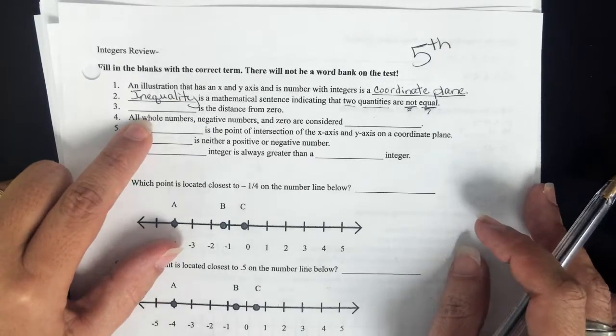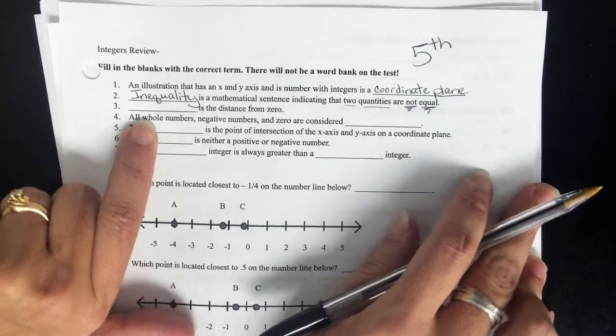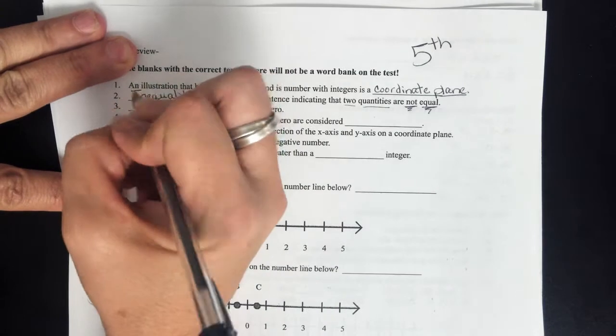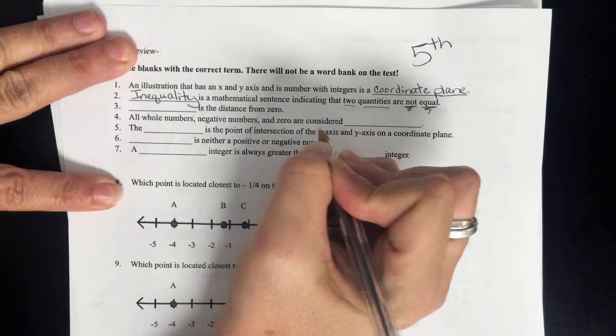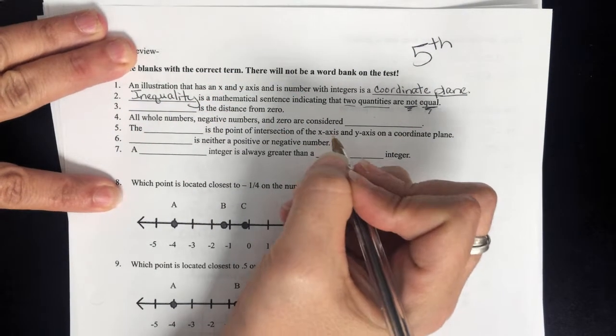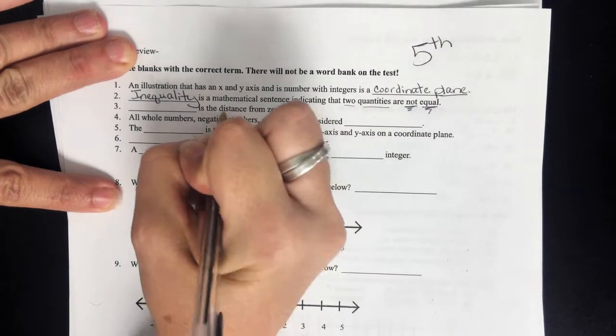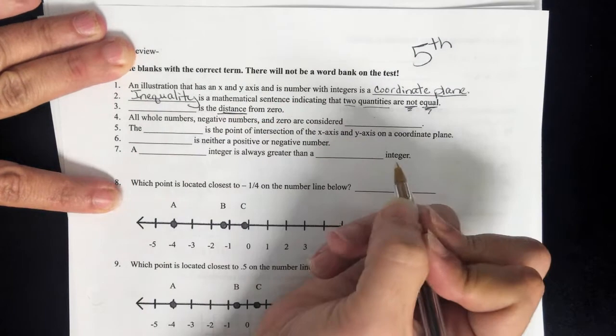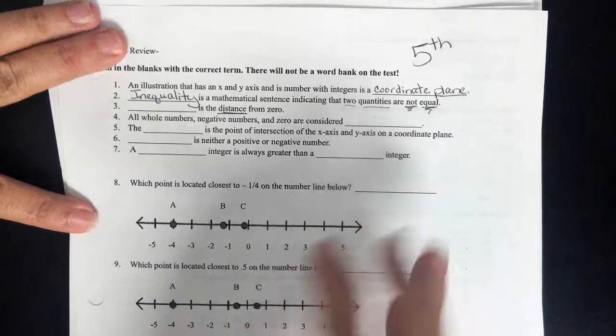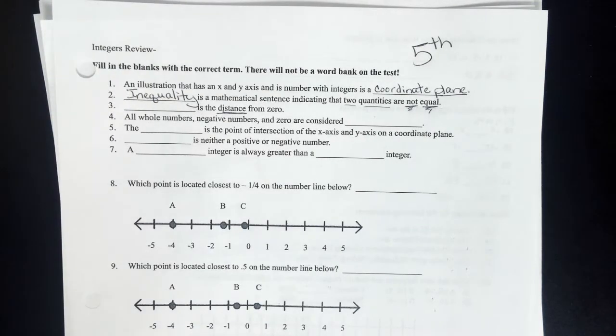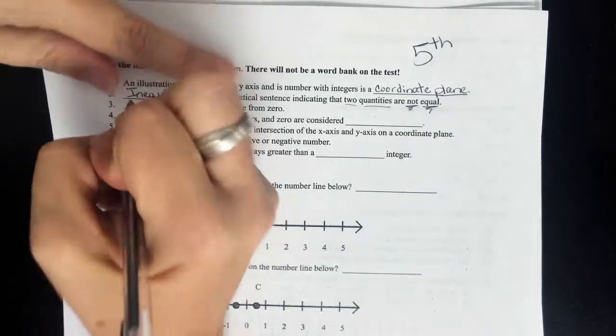Okay, the third one. Blank is the distance from 0. Origin is 0, 0. Distance. When we studied distance, we studied what? Absolute value.